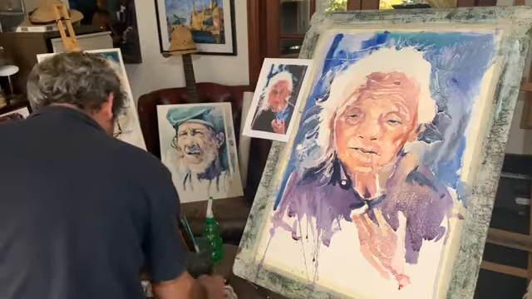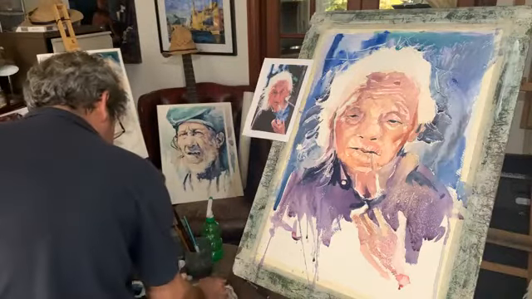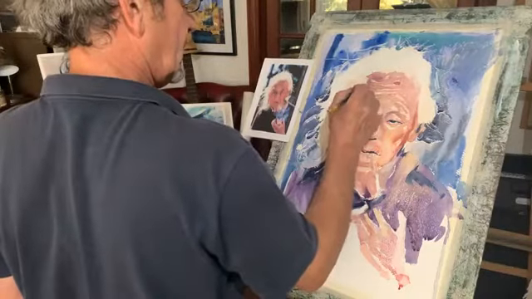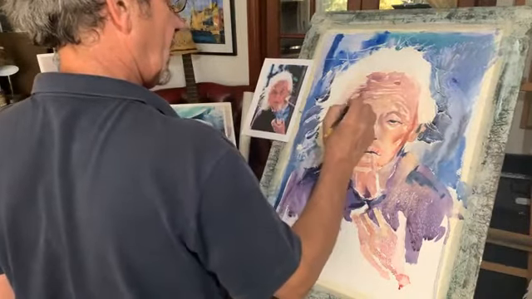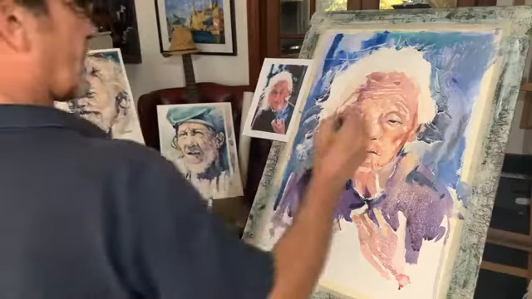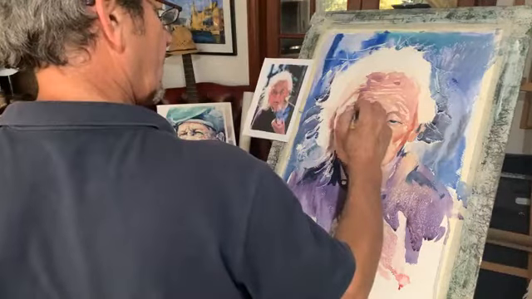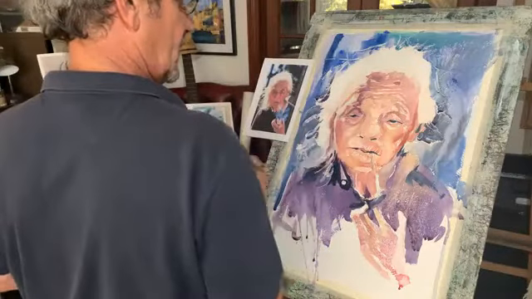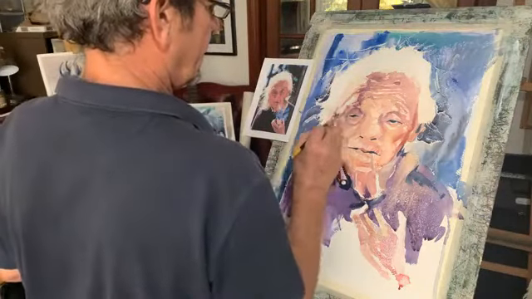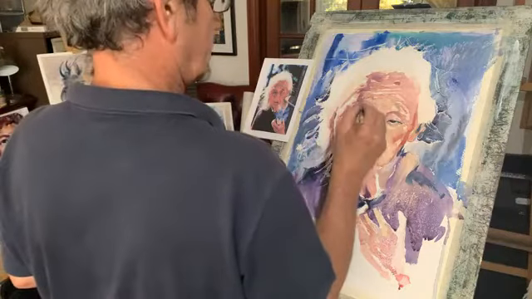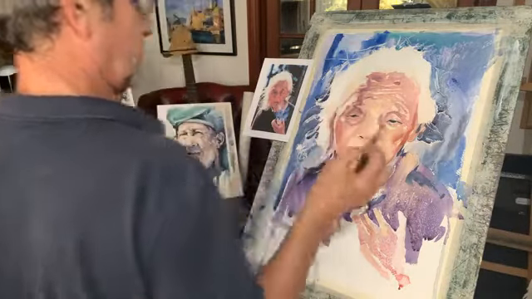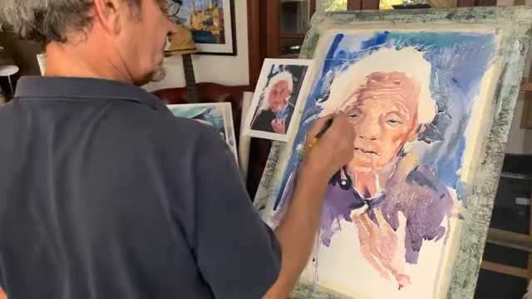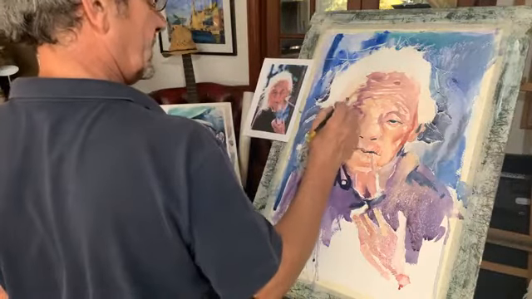I'm still using blue and alizarin, but some of the darker bits, so it's still shadows in the sockets, and soften them. If we want that to dry, we move on and we can do a bit of glazing. So you've always got quite a bit of glazing to do.